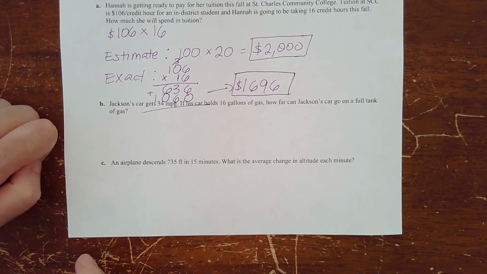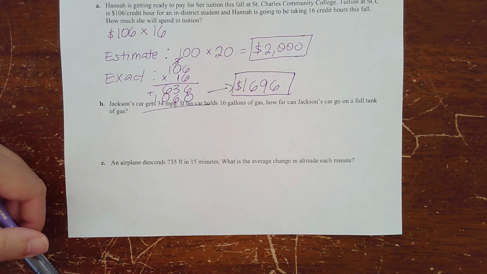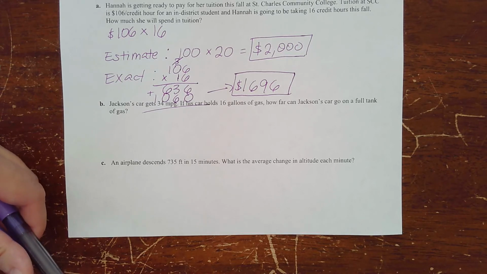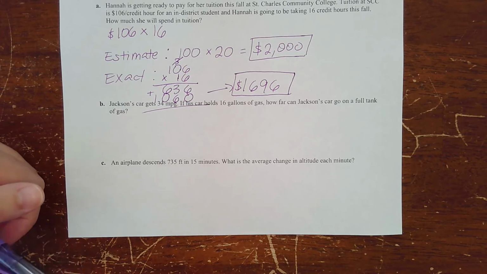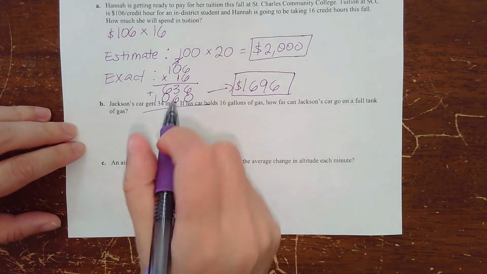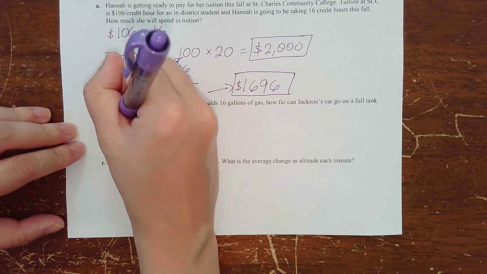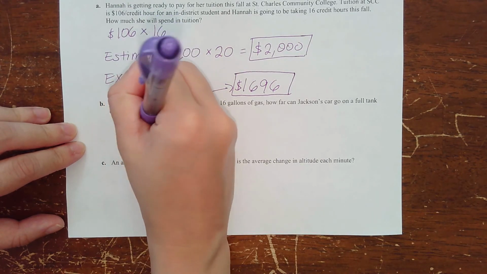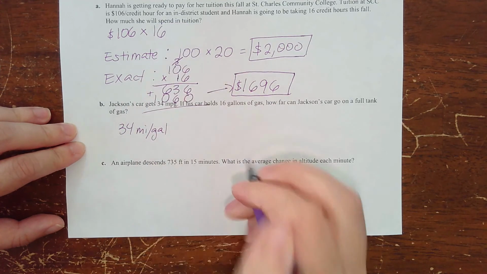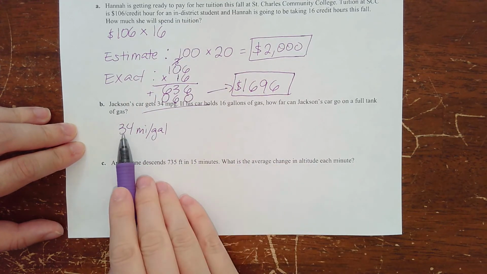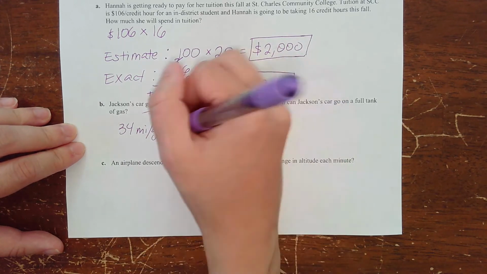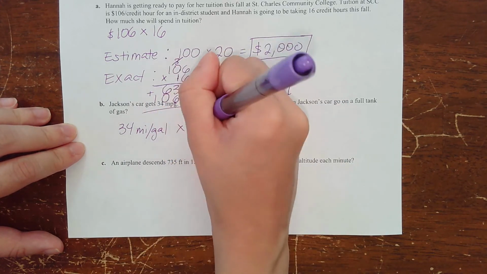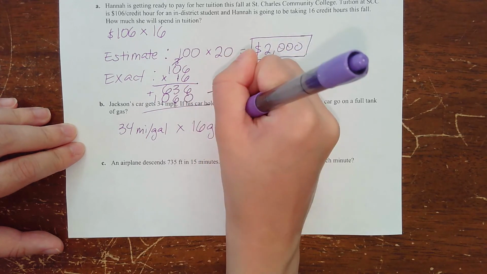Our next word problem says that Jackson's car gets 34 miles per gallon. If his car holds 16 gallons of gas, how far can Jackson's car go on a full tank of gas? All right, so we are starting with 34 miles per gallon. So each gallon of gas is going to go 34 miles, and he's going to do that for all 16 gallons. So that means that we can multiply by the 16 gallons to figure out how far he can go.